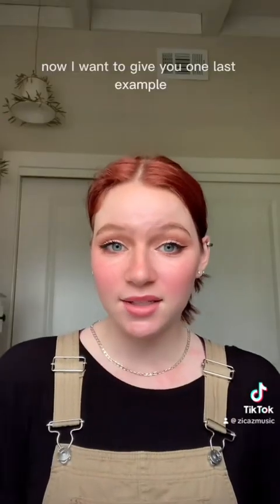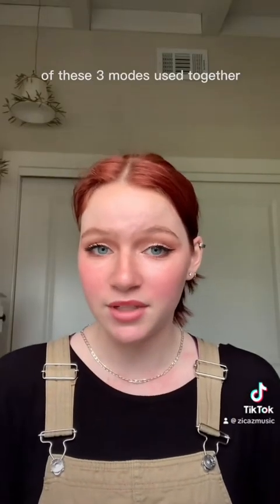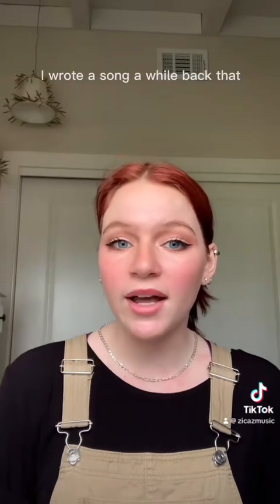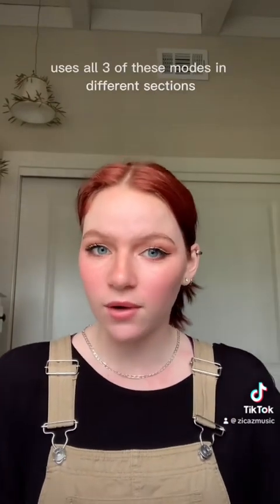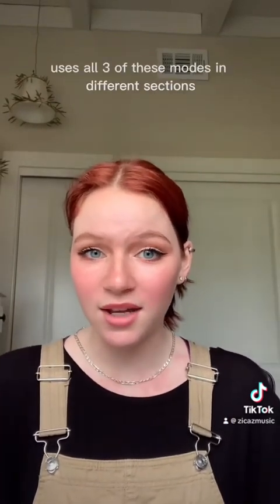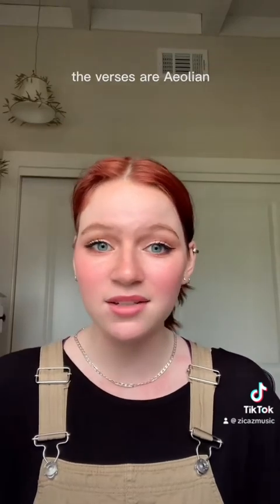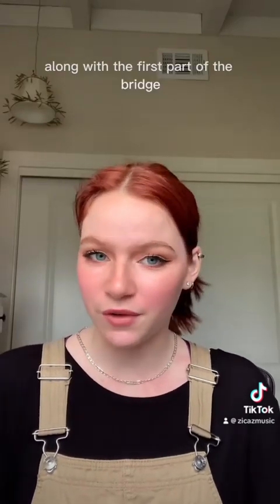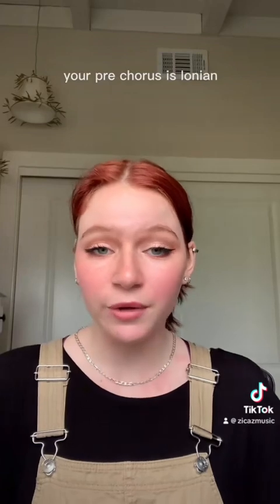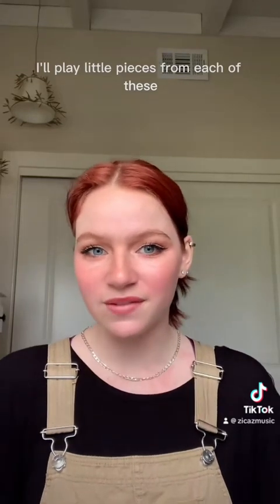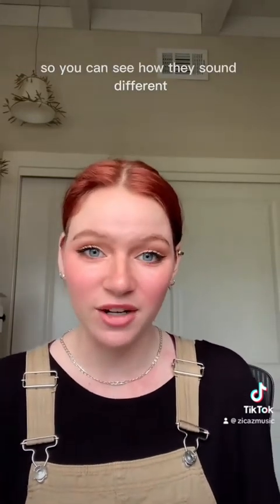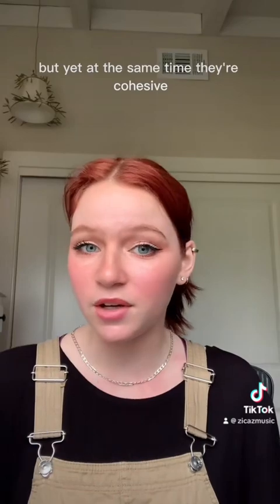Now I want to give you one last example of these three modes used together. I wrote a song a while back that uses all three of these modes in different sections. The verses are Aeolian, along with the first part of the bridge. Your pre-chorus is Ionian, and the chorus is in Lydian. I'll play little pieces from each of these so you can see how they sound different, but yet at the same time, they're cohesive.